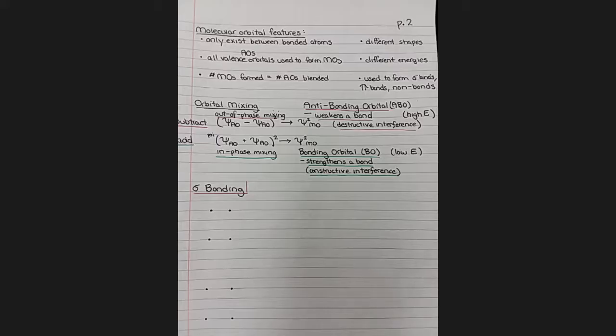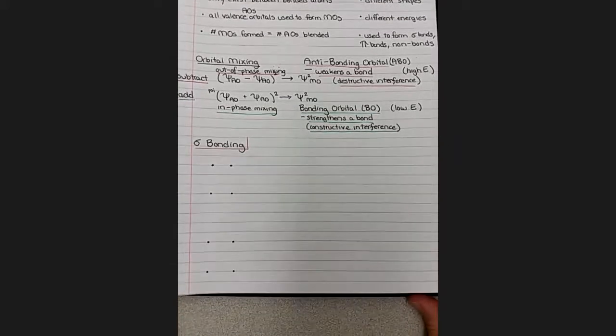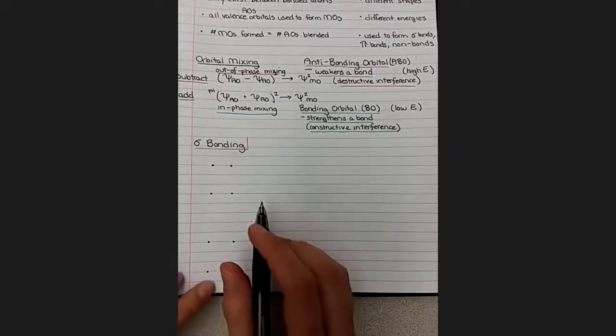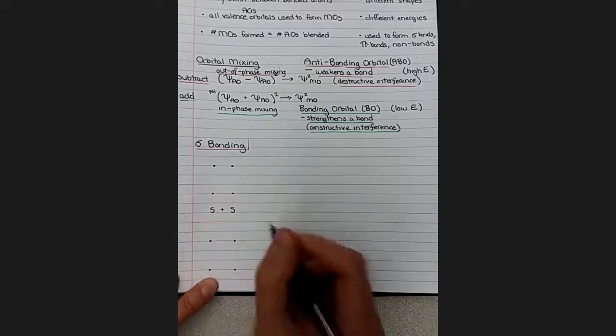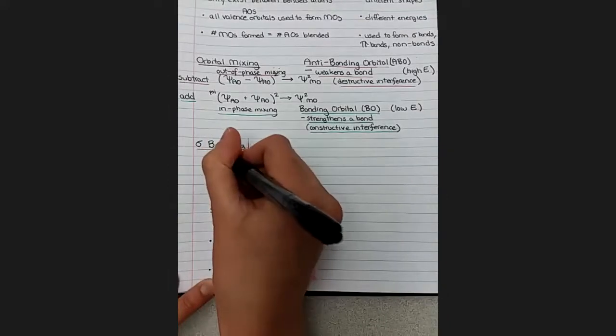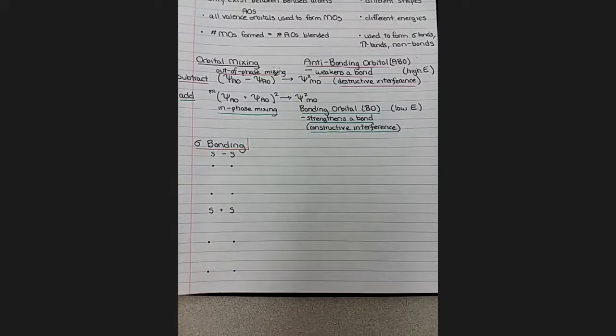So now that we have all the terminology out of the way, let's take a look at what the pictures of those orbitals look like when we draw them overlapping in phase and when we draw them overlapping out of phase. And we'll start with sigma bonding. Okay, so let's do the simplest type of sigma bonding first, which is to overlap an s orbital with an s orbital. So remember, we can add or subtract, so we can do s plus s, or we can do s minus s. So we'll look at what the pictures look like for each of those options.